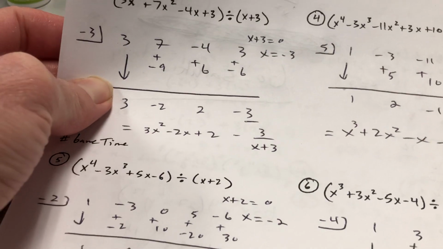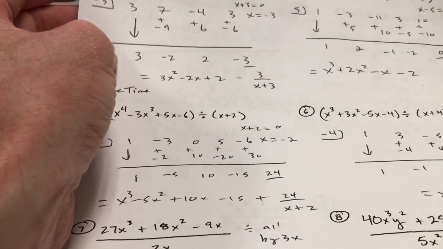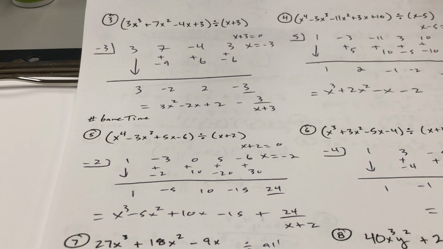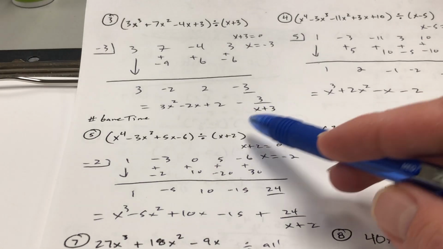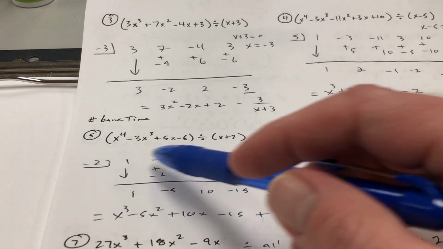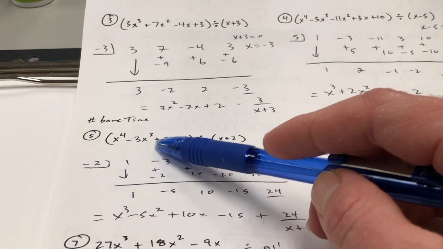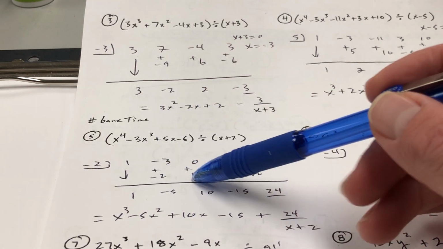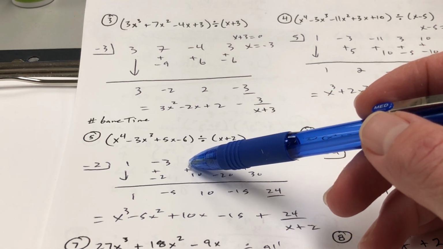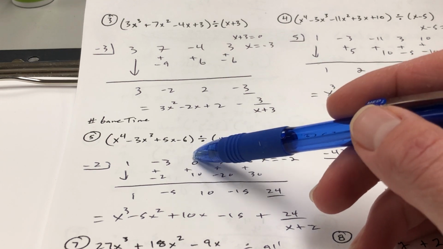All right. Got x to the fourth minus 3x squared plus 5x minus 6 divided by x plus 2. I'm going to set x plus 2 equal to 0. I get x equals negative 2. Negative 2 goes in the cubby. 1x to the fourth, negative 3x to the third. Folks, there is no x squared term, so I have to put a 0. I can't skip it. I got to put a 0 for 0x squared.